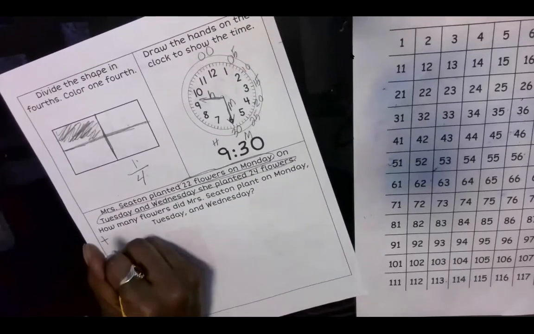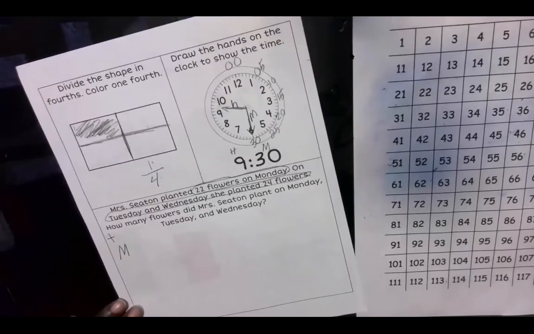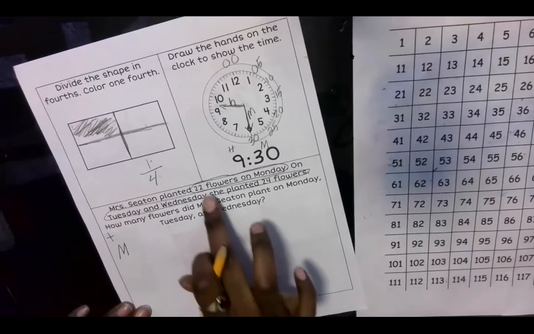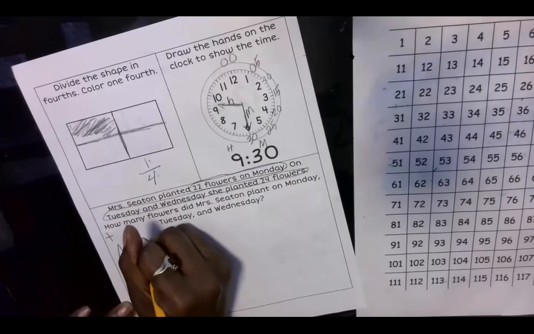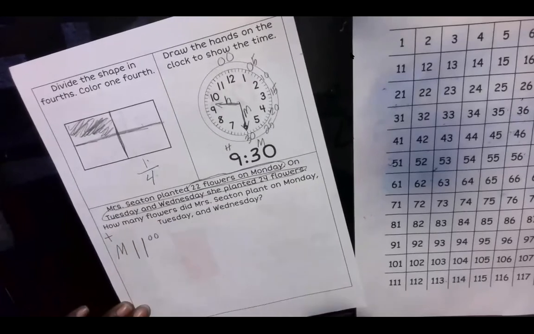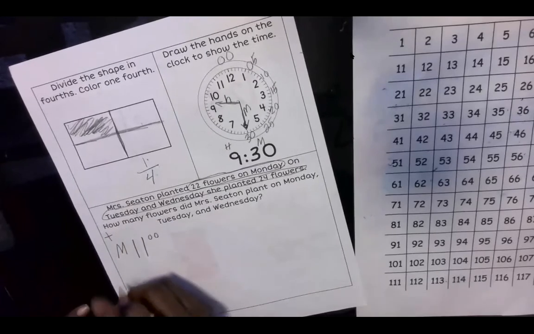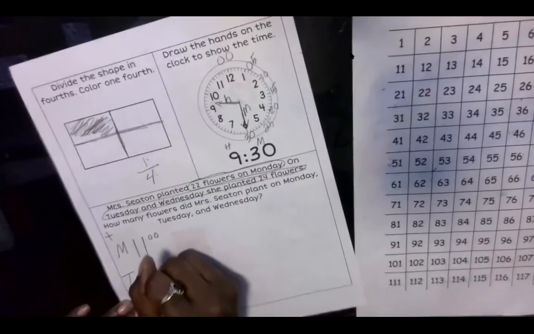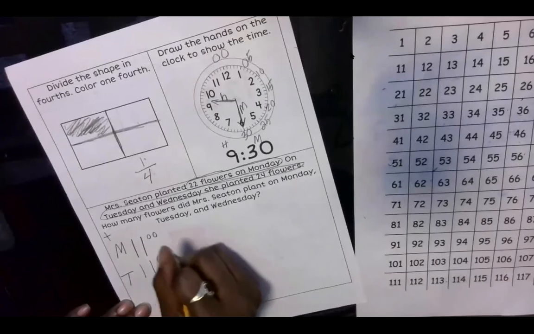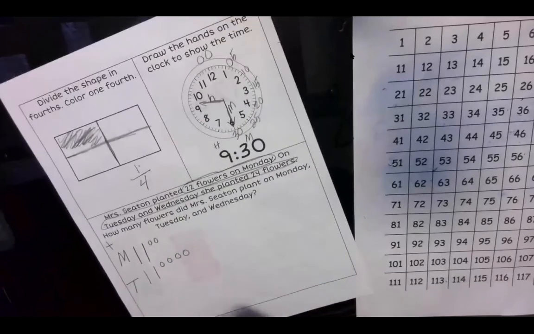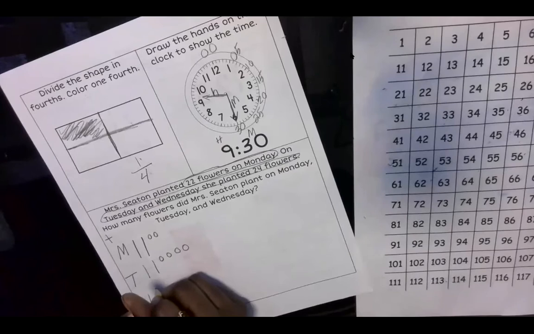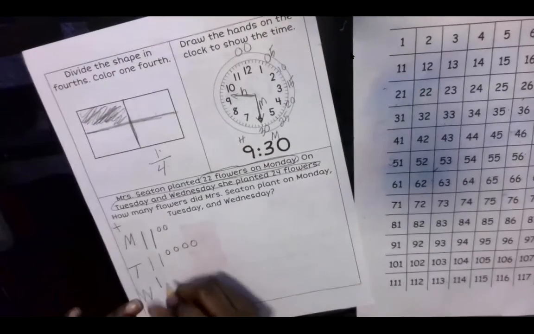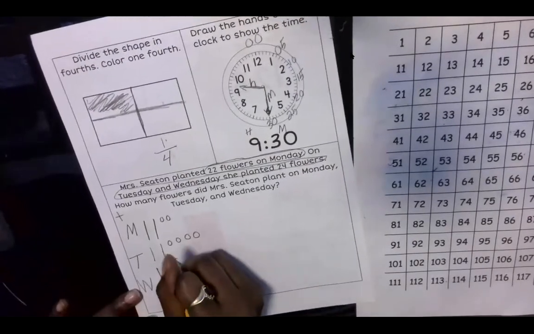So I'm going to write an M for Monday. And I'm going to draw out 22. So 10, 20, 21, 22. Then on Tuesday, she did 24: 10, 20, 21, 22, 23, 24. And then on Wednesday, she planted 24. So 10, 20, 21, 22, 23, 24.